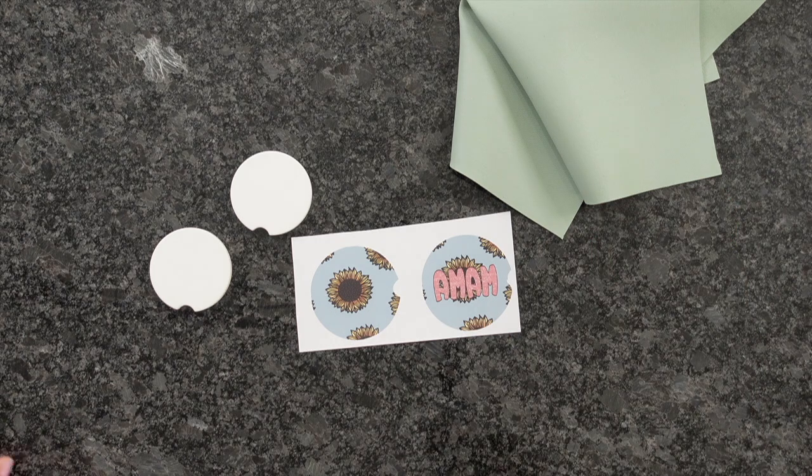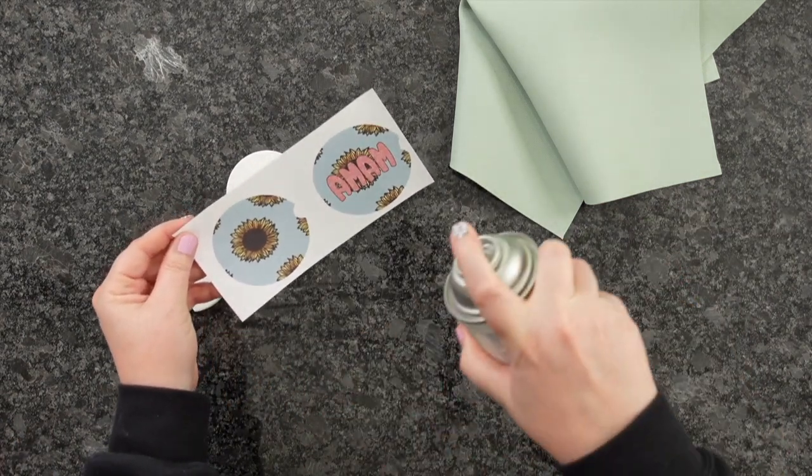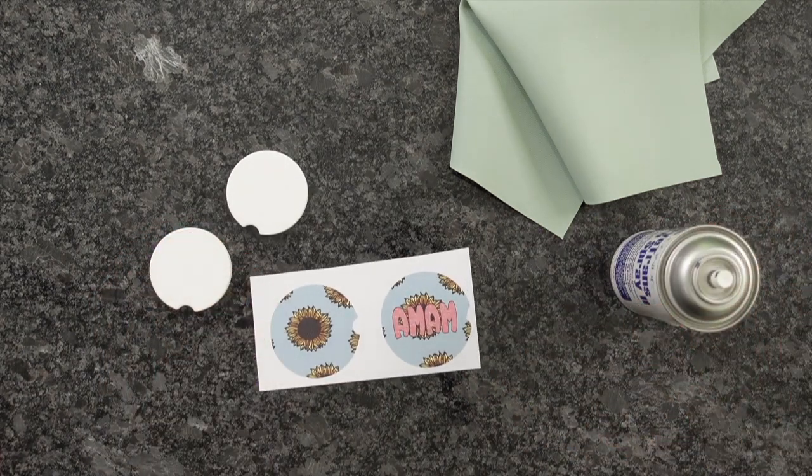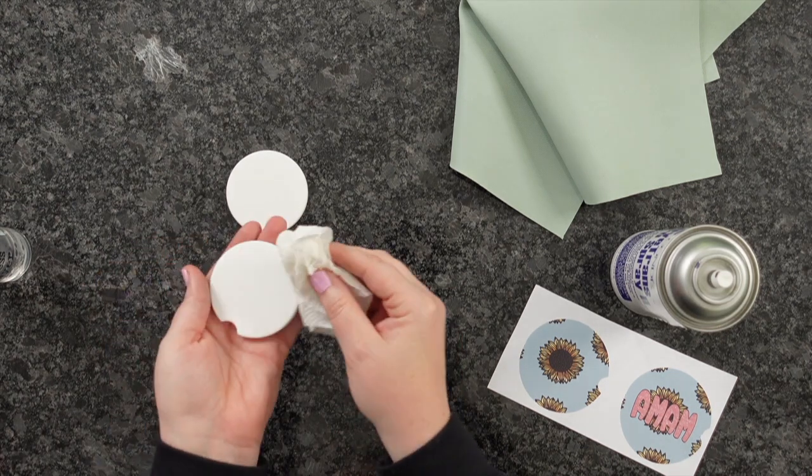Now also, I'm using Pro Spray from Condi. So this right here, you're just going to spray it. There's other brands on the market. You're going to spray this, and actually you want to do this outside or in a box to where it won't get all over everything.